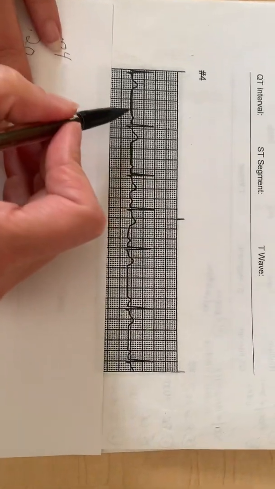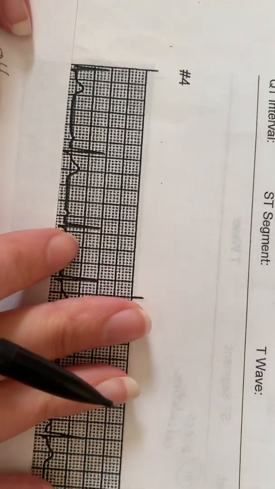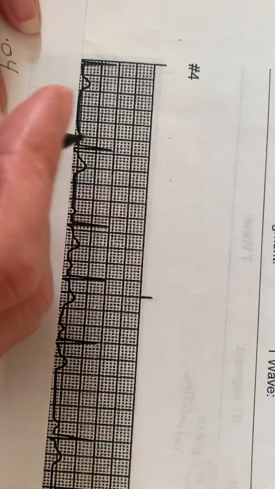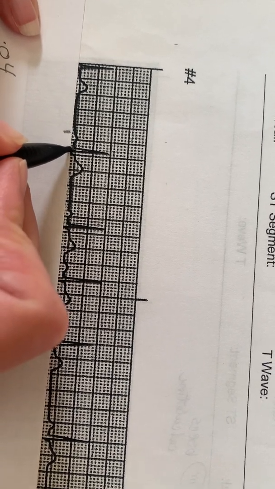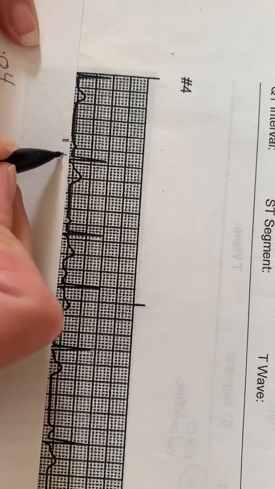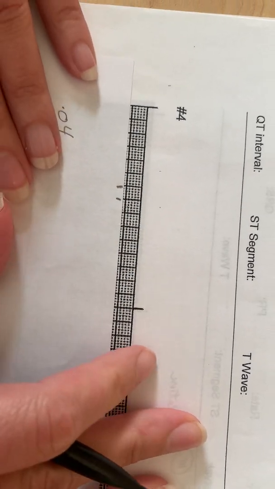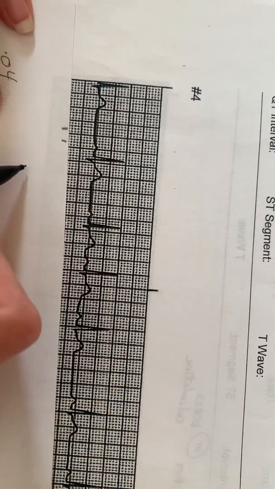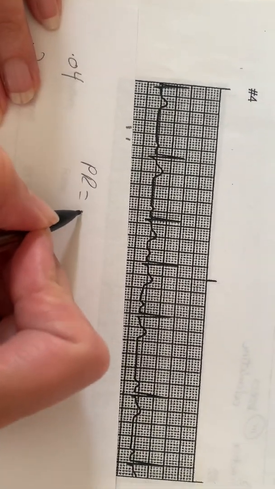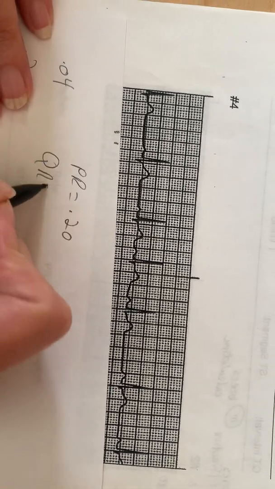So I see that I have a PR here. I'm going to move my paper up here, and I'm going to mark my paper right at the beginning of the P wave, and then right to the beginning of the QRS, because that is my PR interval. I'm going to take this measurement up here to somewhere I can read well, and I'm coming out with a PR on this that is right at about 0.20. I'm then going to go on and look at a QRS.